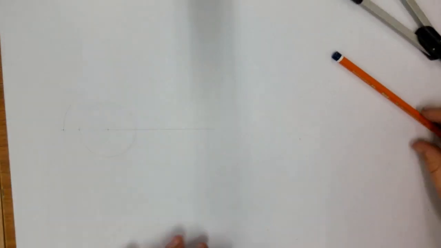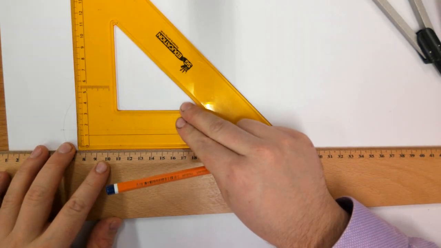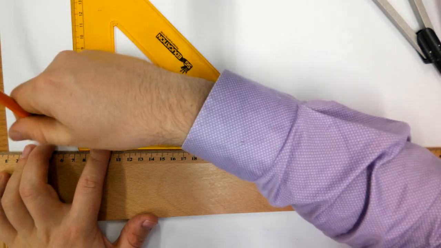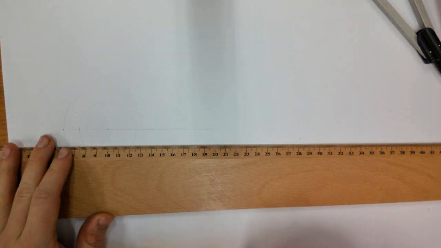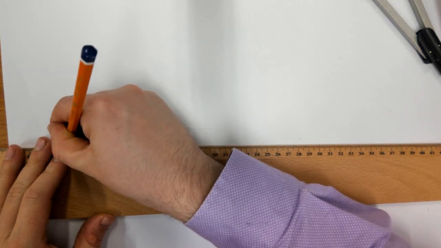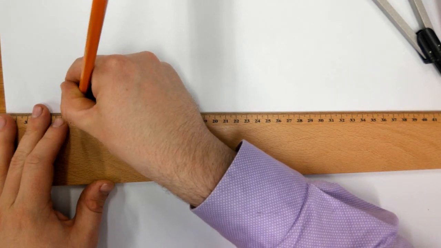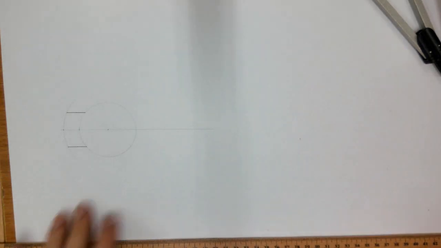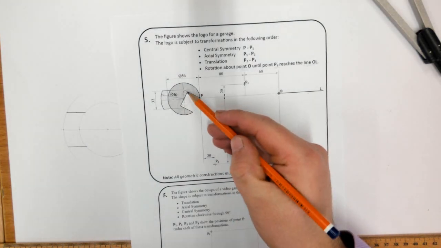So now, if you look at the question carefully, you will see that the portion here is 32, so it will be 16 either side of the center line. So I'm going to mark 16 either side of the center line. Alright, now I'm going to go through this here. So this is the area students have trouble with.